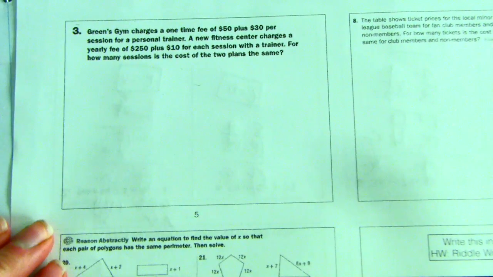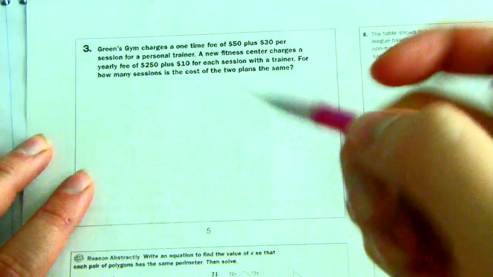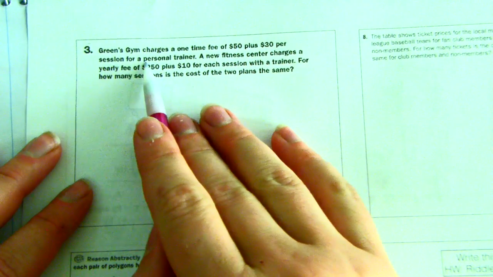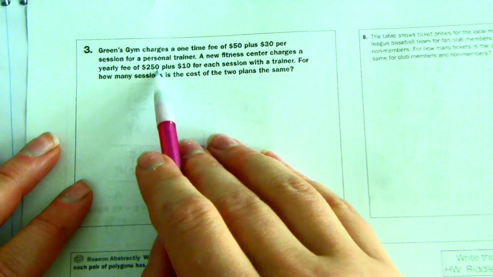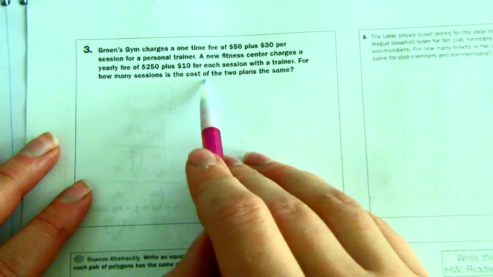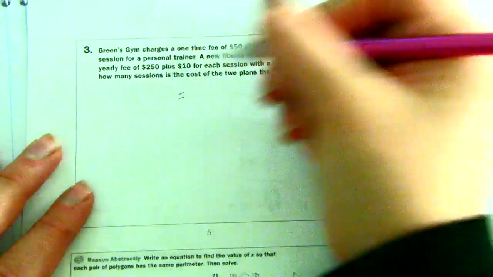Moving on to the next page, we have a word problem where we probably haven't had to set up variables on both sides. Green's Gym charges a one-time fee of $50 plus $30 per session for a personal trainer. A new fitness center charges a yearly fee of $250 plus $10 for each session with a trainer. For how many sessions is the cost of the two plans the same?